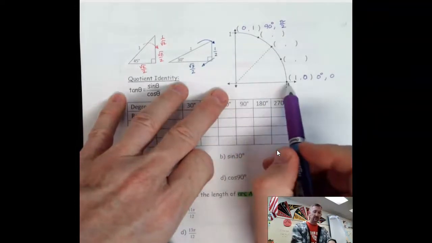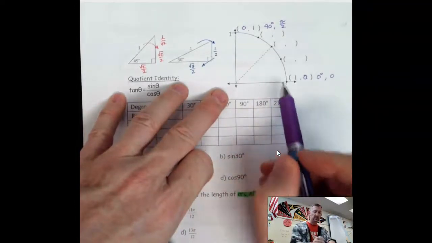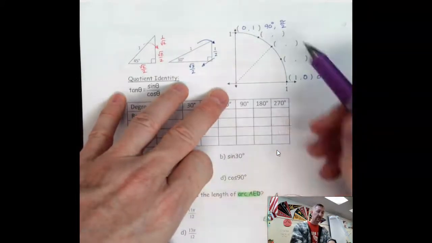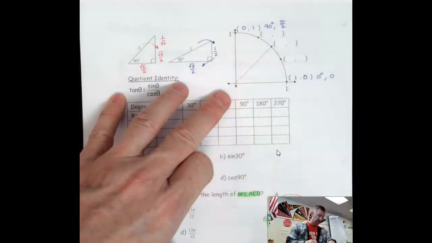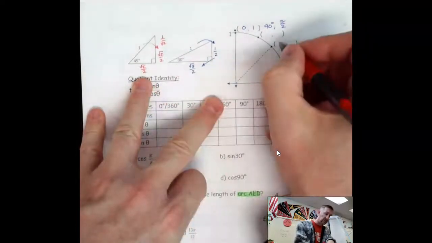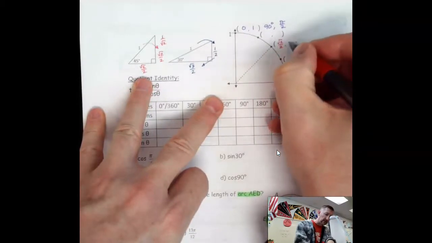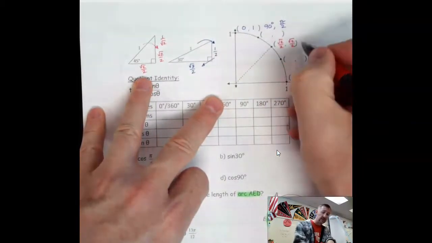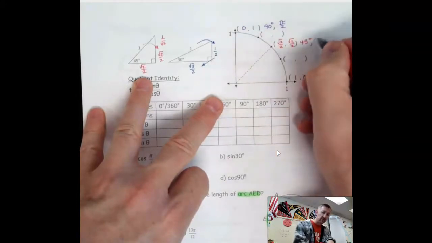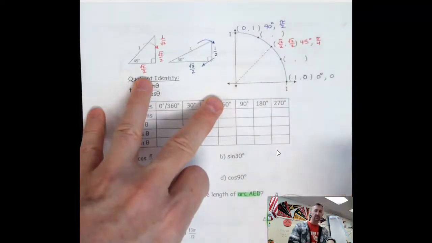If you're looking here and you see a 0 degree angle, then you know the cosine is 1 and the sine is 0, or straight up here. Now, I think that this one should also be pretty straightforward because that's 45 degrees. So that is going to be root 2 over 2 and root 2 over 2. And that was 45 degrees, which again is half of this, so that would be pi over 4. Or you can just use a conversion, multiply by pi over 180.